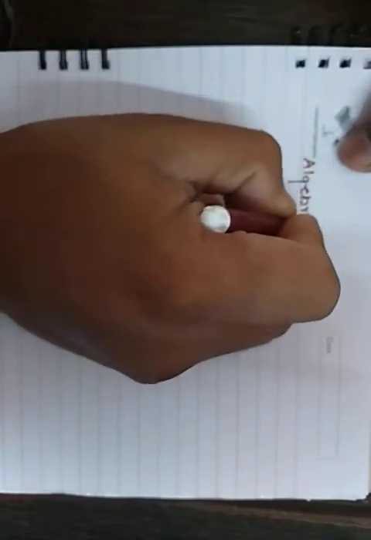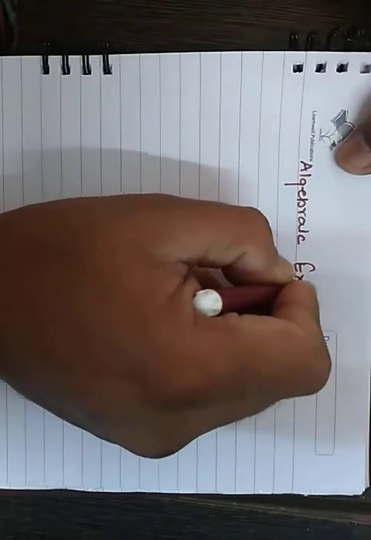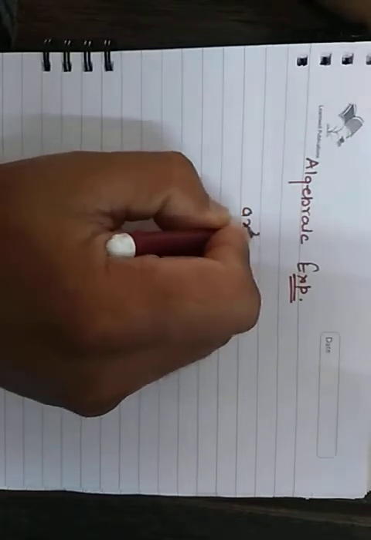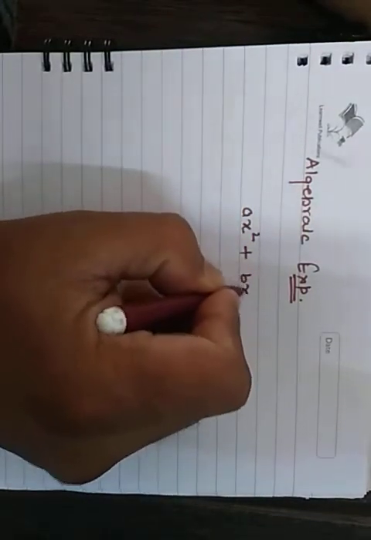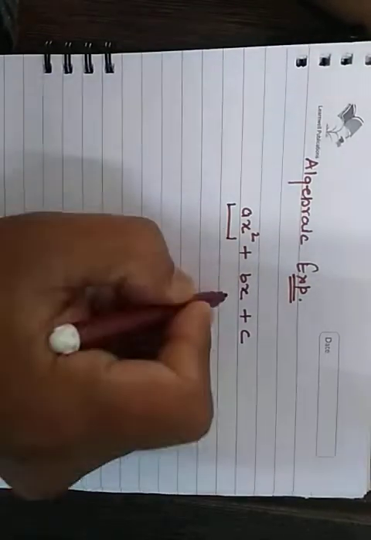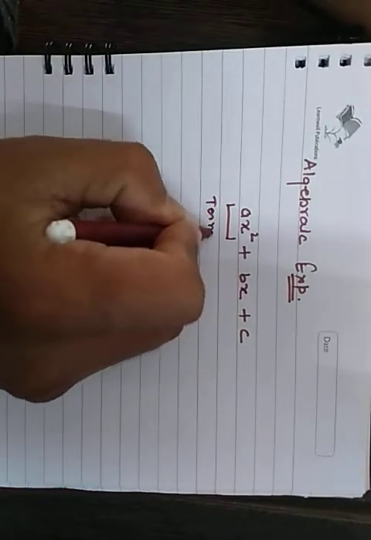Algebraic expression. We have already learned this term last year, but I want to revise it. Suppose we have the algebraic expression ax square plus bx plus c, then we will call this ax square a term.